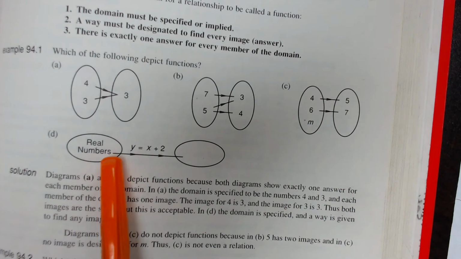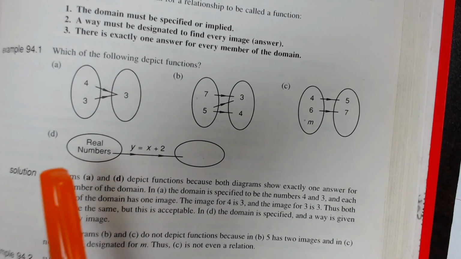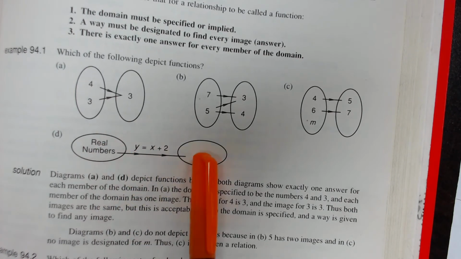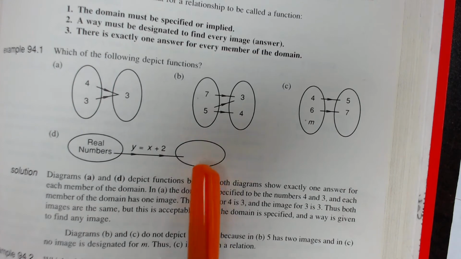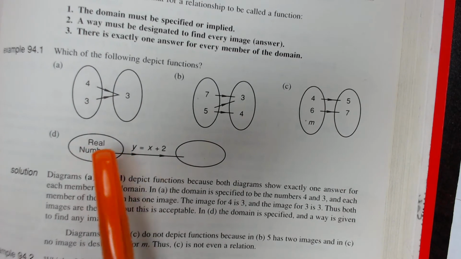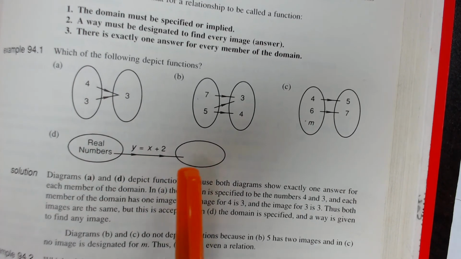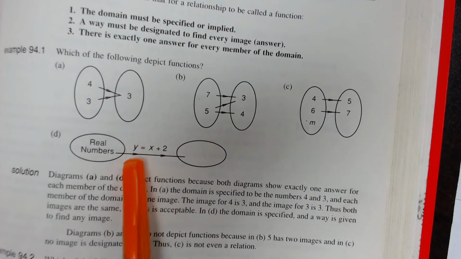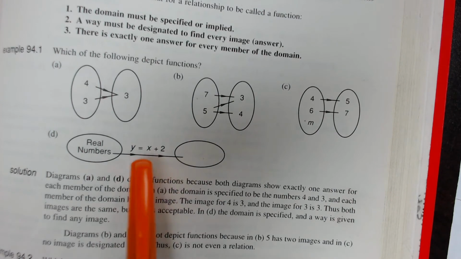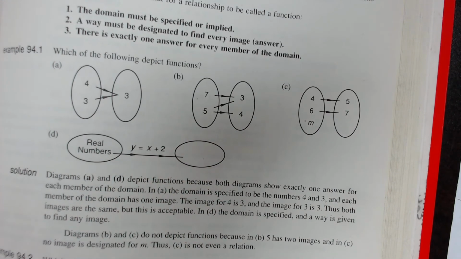Last one, this is probably the most confusing. They just tell you all real numbers, they give you an equation, and then there are no y values. What they're saying here is, if I plug any real number into this equation, can I get a function? And the answer here is yes. This is an equation with a dependent variable and an independent variable, so I can definitely get a function here.